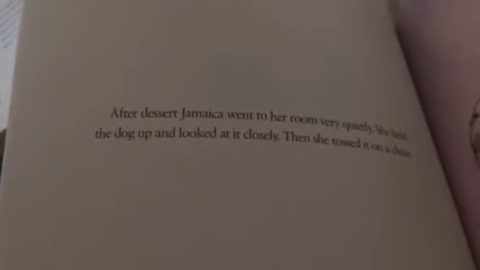After dessert, Jamaica went to her room very quietly. She held the dog up and looked at it closely. Then she tossed it on a chair.